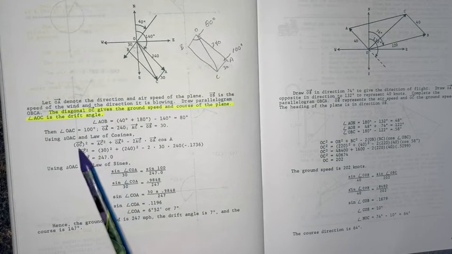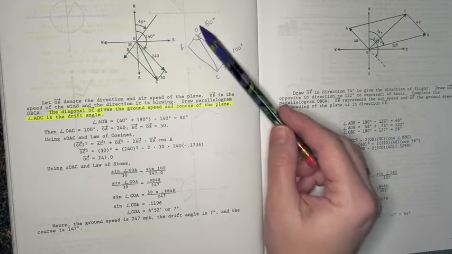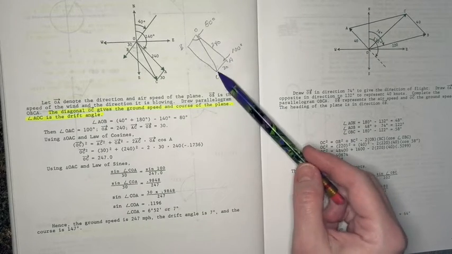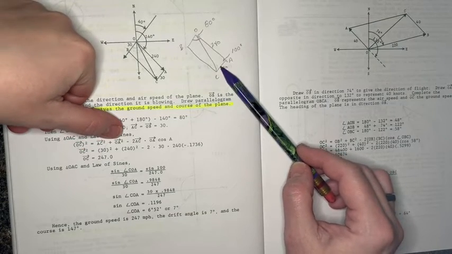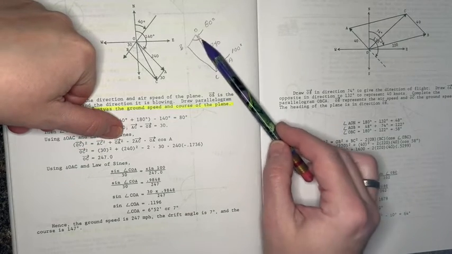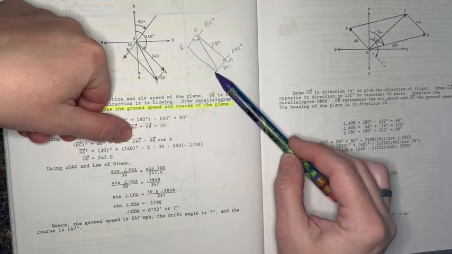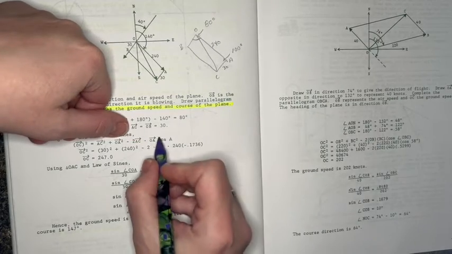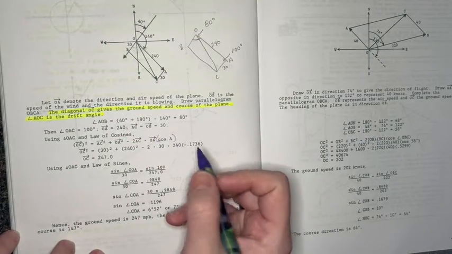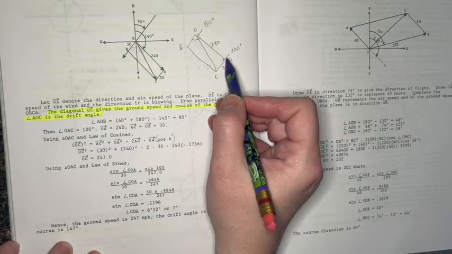They said OC squared, which is what we want to solve for, is equal to AC squared plus OA squared minus 2 times AC times OA times the cosine of angle A, which we know to be 100 degrees.